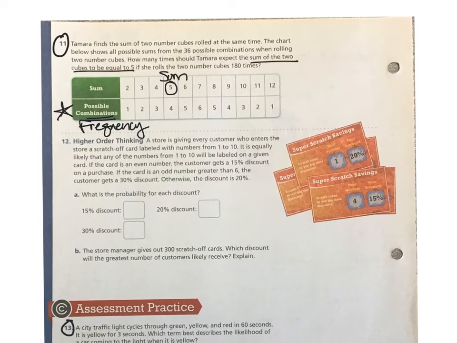Okay? And that 5 appears on that chart 4 times, and that means 4 out of 36 possible combinations would end in a sum of 5. So first of all, the probability that the sum is 5 is 4 out of 36. And if we simplify that, we get 1 out of 9.